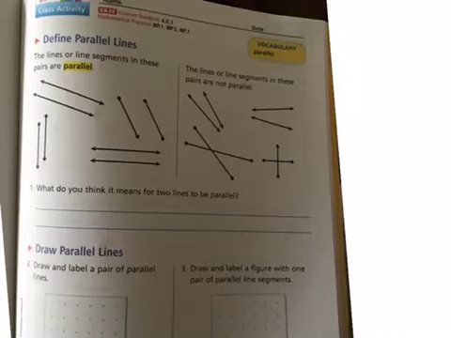This week in your Volume 2 student activity book, you are going to be doing pages 319 and 320, so I wanted to go over those with you. Okay, the first page is going to be parallel lines. What a parallel line means, it's a pair, so there's two lines, and the thing about parallel lines is they are always going to stay the exact same distance apart. Even if they continue to go on and on and on, those lines will never get closer together or farther apart.